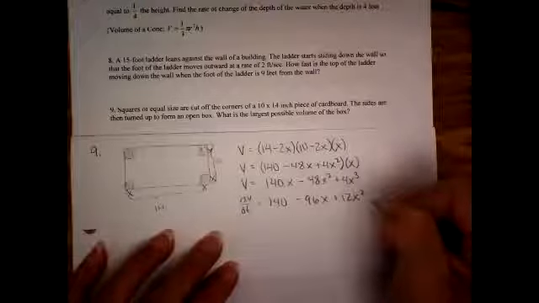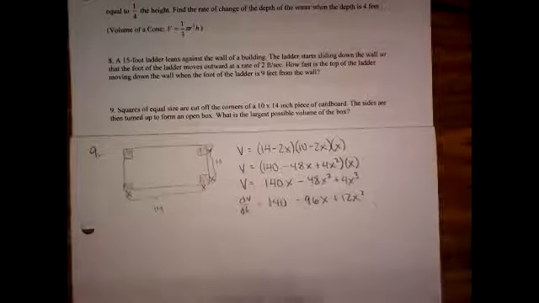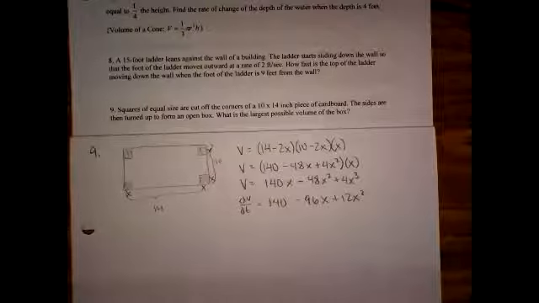And we are looking for the largest possible volume. So I am going to need my calculator at this point, and I'm going to need to pause here because I didn't grab a calculator. Let me go get one.